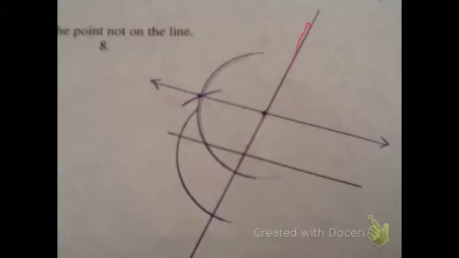Again, this one, same steps. Draw a line that goes through the point and your initial line. Once you have that, you're going to have an angle. I decided to copy this angle, so it's right there. Once you have that, you'll be able to have your line that goes through your point that's not on the line.